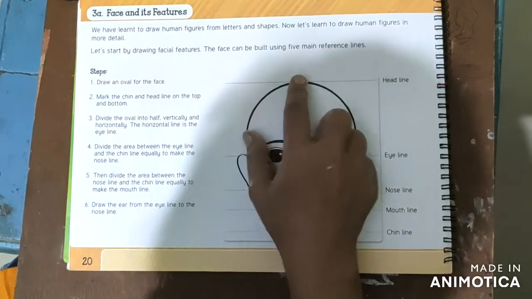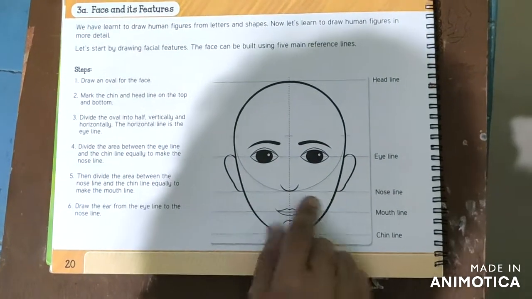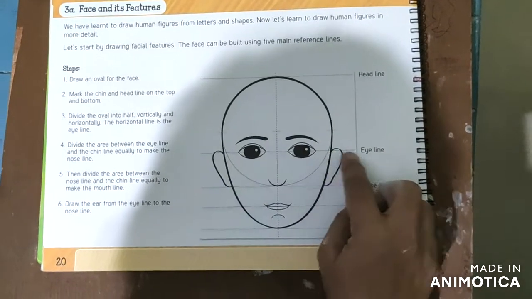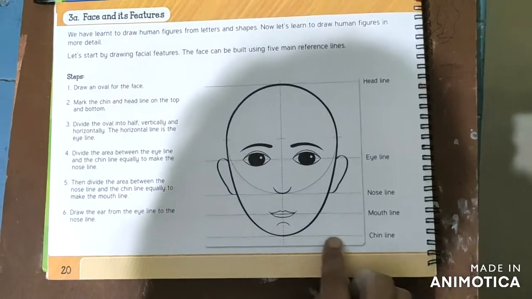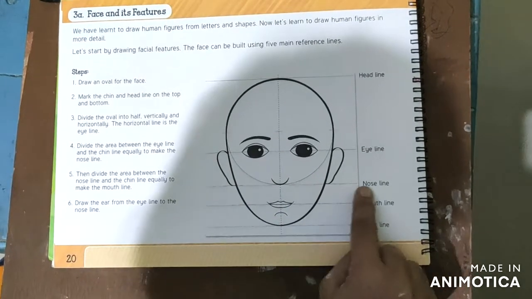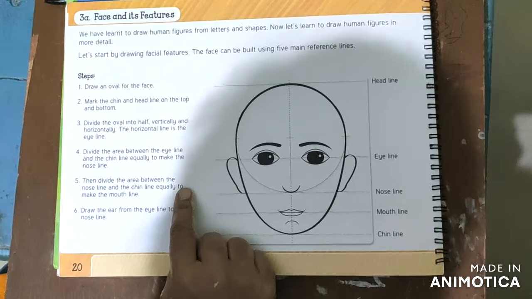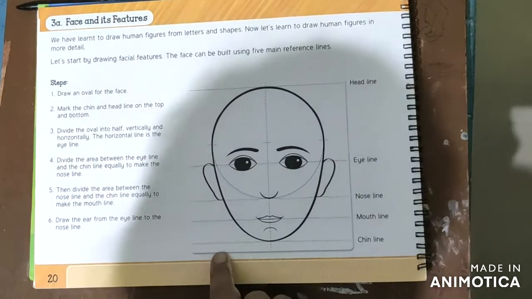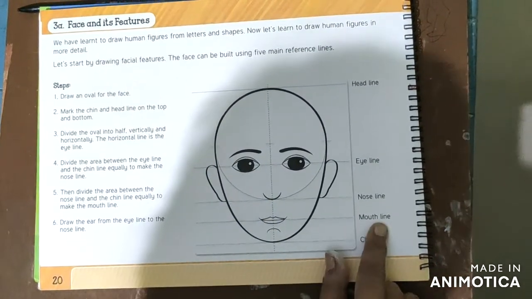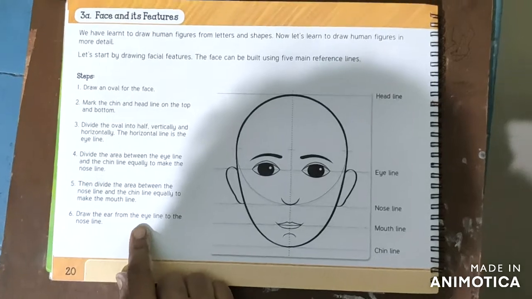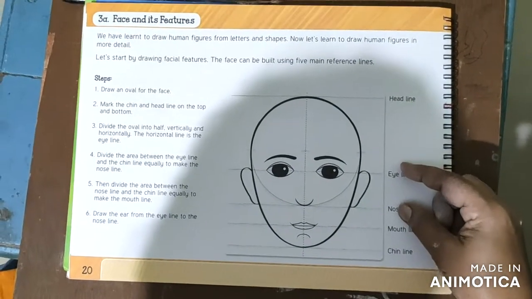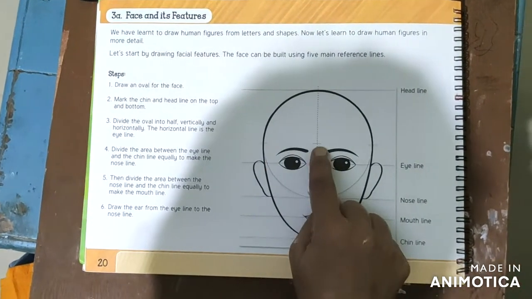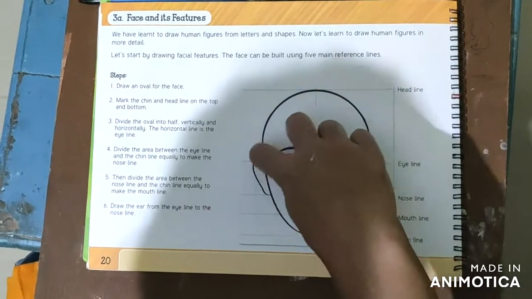Then divide the oval into half, vertically and horizontally. The horizontal line is the eye line. Divide the area between the eye line and the chin equally, and we get the nose line. Then divide the area between the nose line and the chin line equally again, and we get the mouth line. After that, draw ears from the eye line to the nose line, here only. Understand?